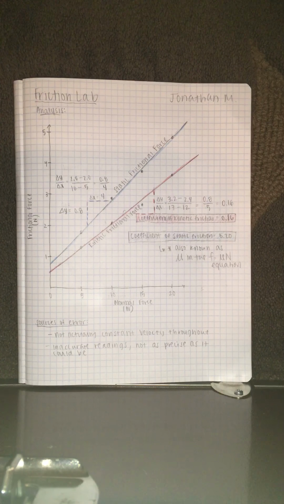So in this friction lab, we were supposed to find the coefficient of both the kinetic and static friction, in other words, mu. In our experiment, we used four 5-kilogram masses, starting with 5 kilograms and then adding another one to 10, another to 15, and so on up to 20 kilograms.